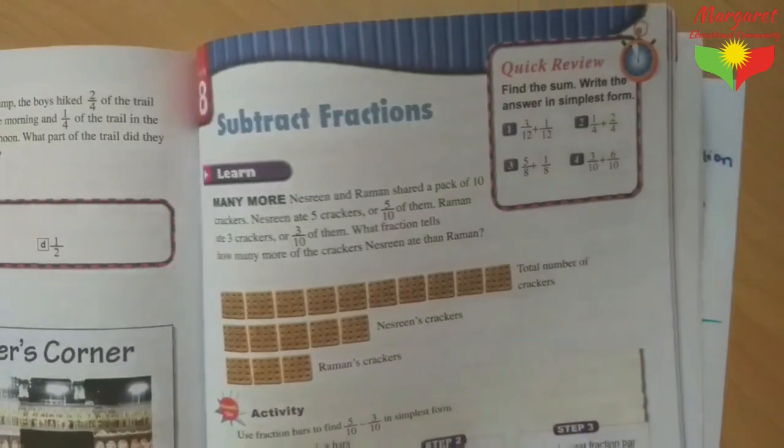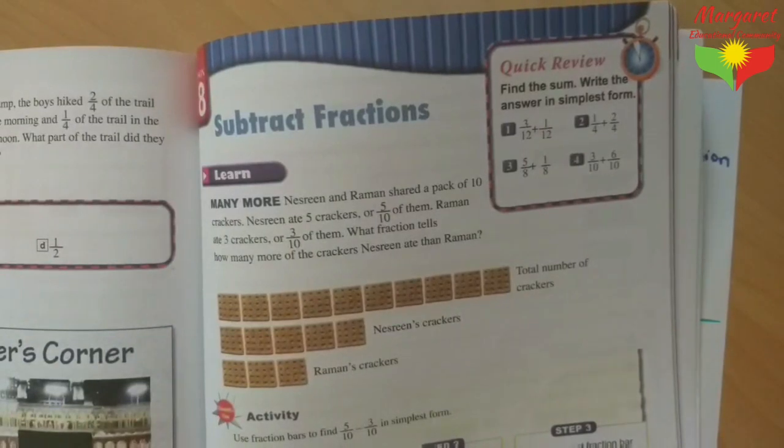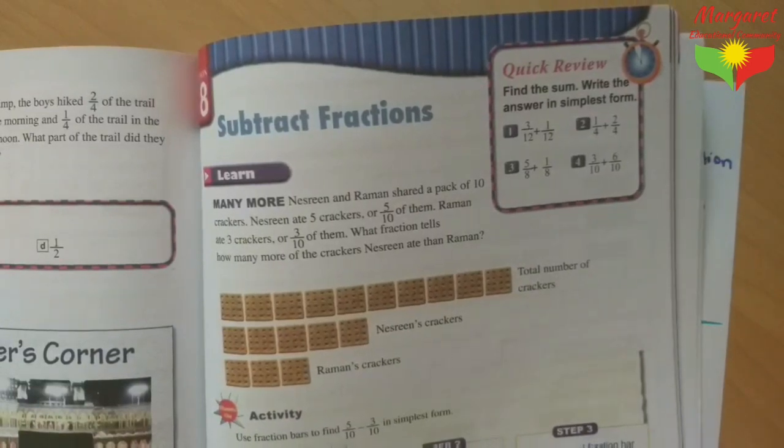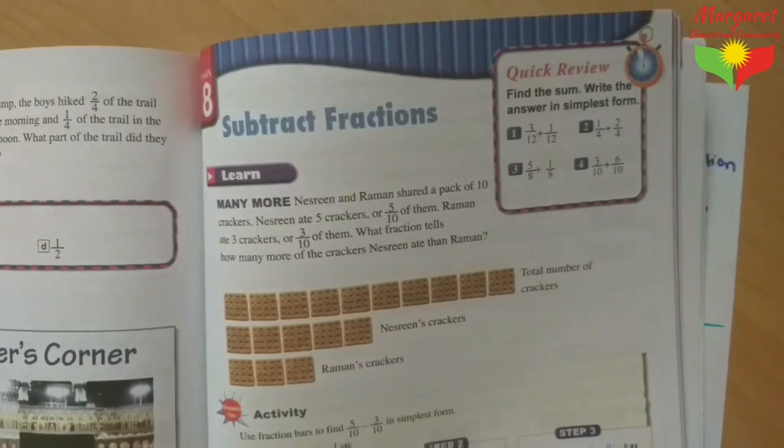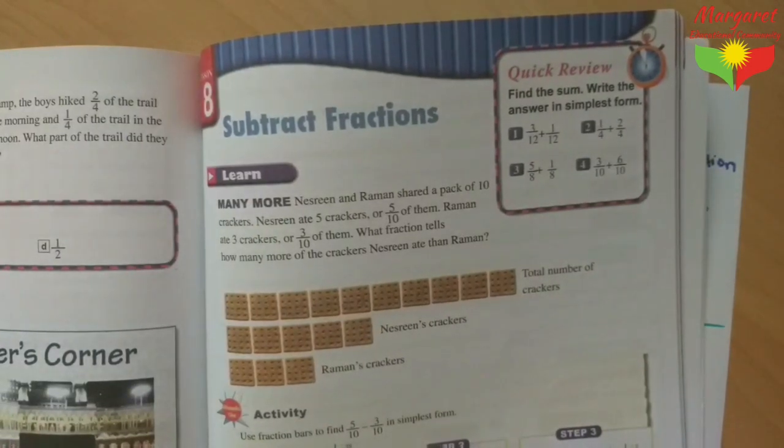And from this lesson, to subtract fraction, you must have like fraction. It means have the same denominator. To subtract two fraction numbers, you must keep the same denominator. After that, subtract the numerator.